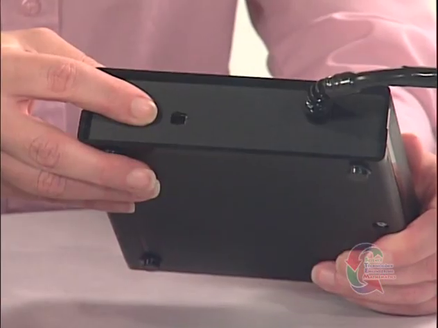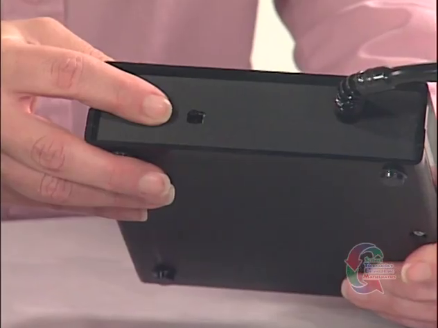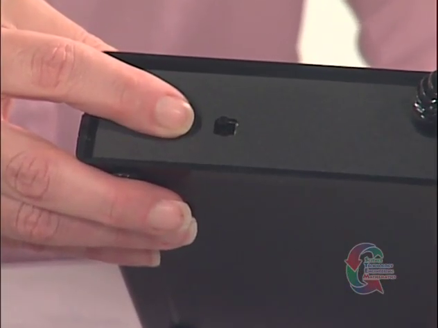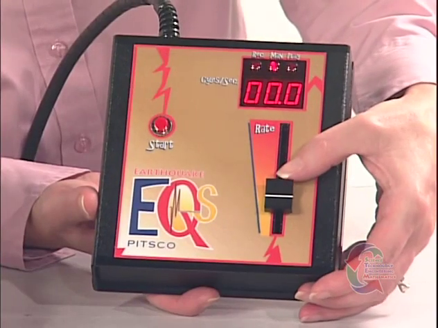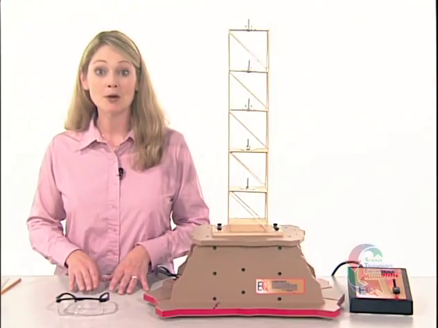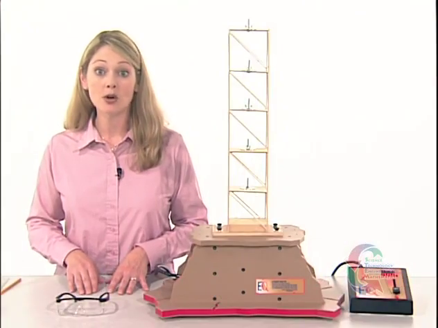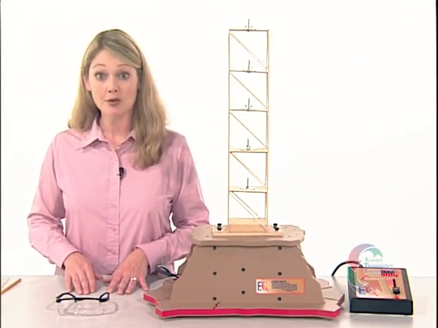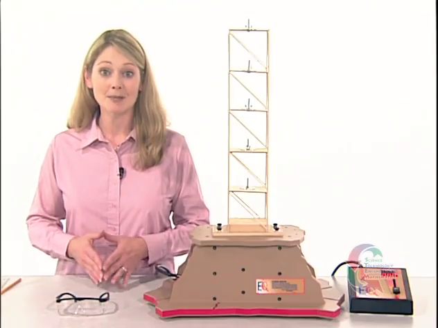Make sure the switch on the front side panel of the control box above the LED display is in the middle position. Move the rate slide control to the bottom, or minimum position. It's important to note that the rate slide control does not directly determine the LED reading. This is communicated from a sensor on the tremor table to the LED display.